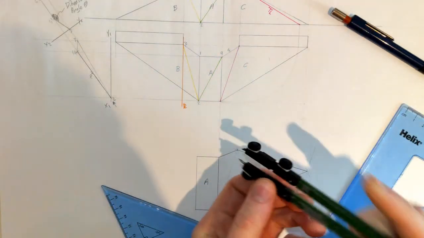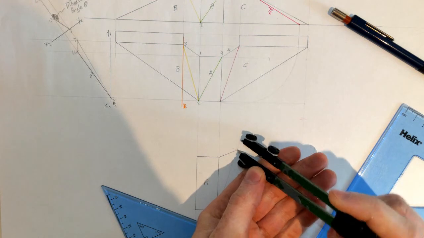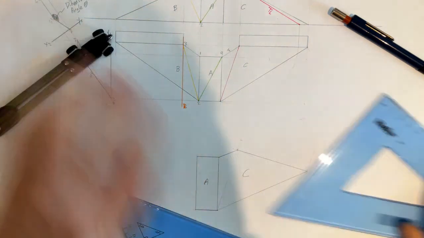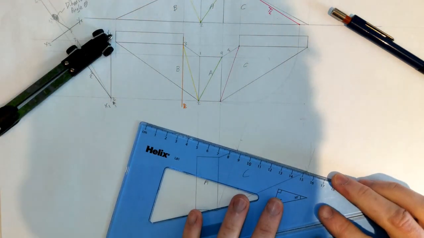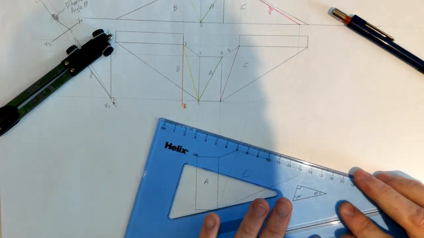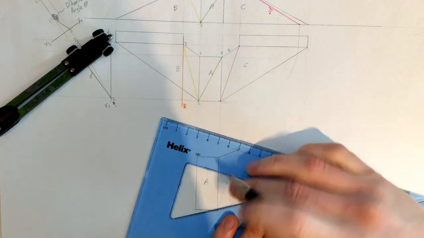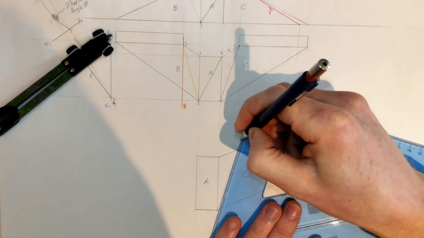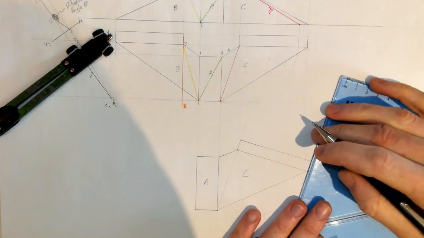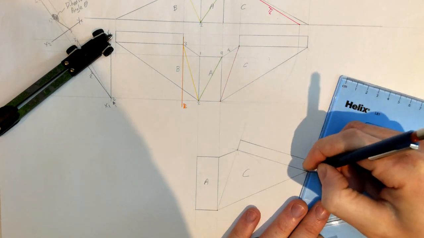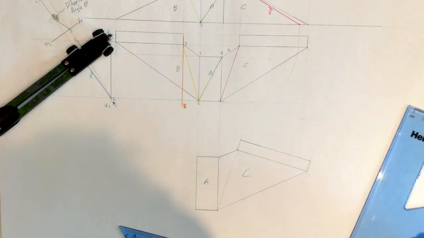Measure it with my compass. Step it off. And as I said, it's parallel there. And that will be half of it.